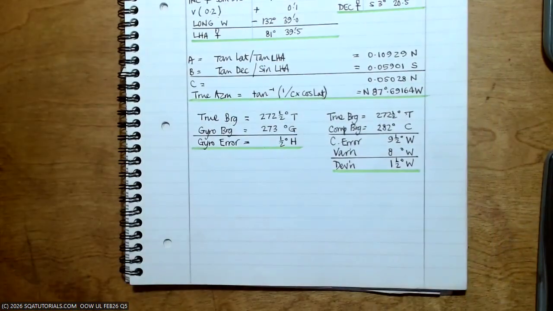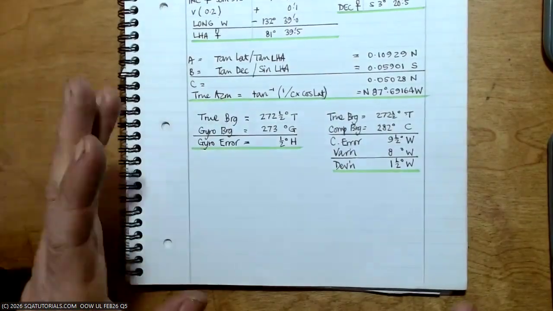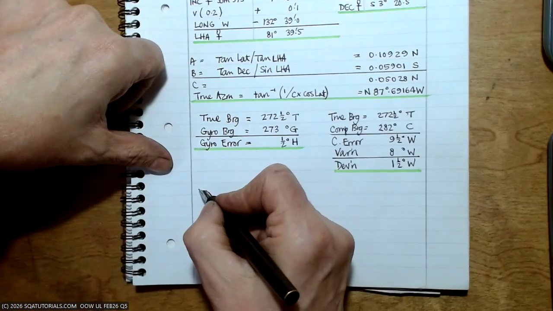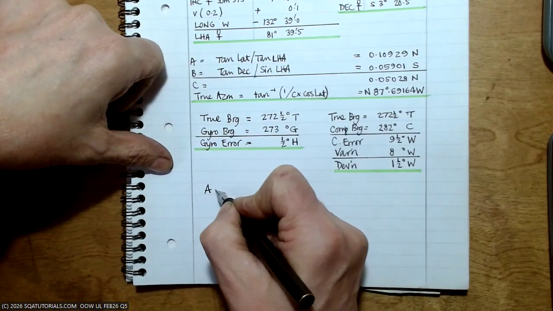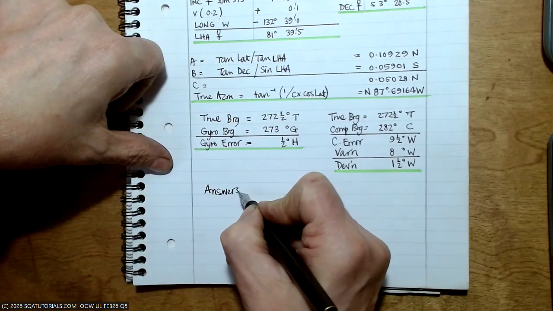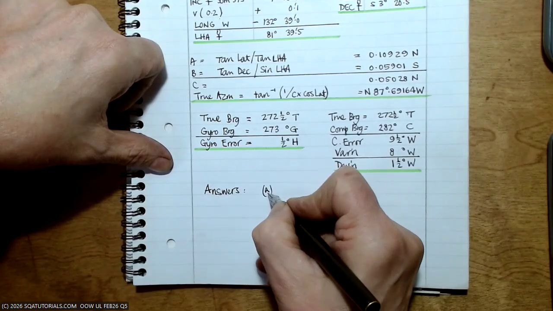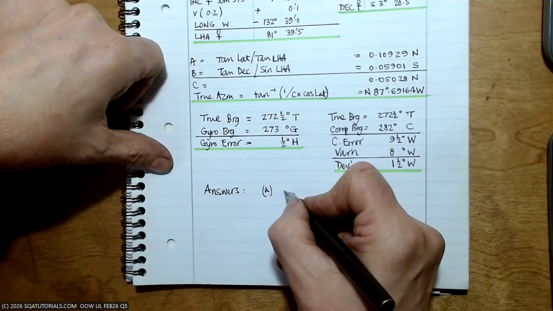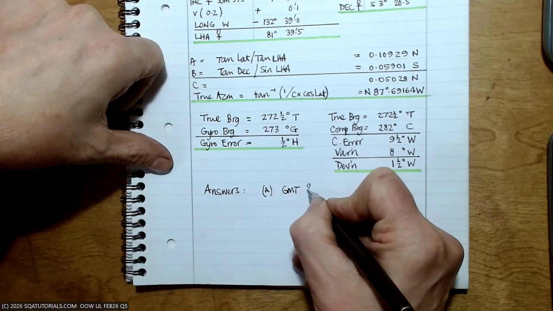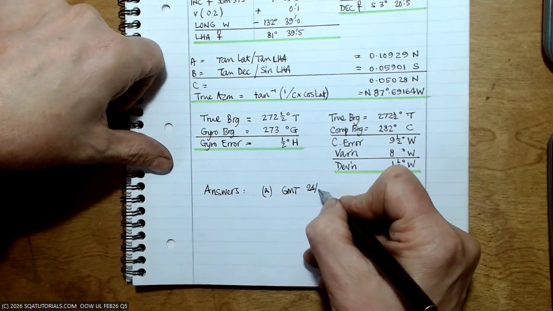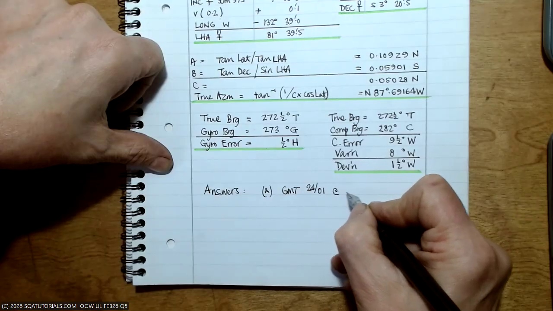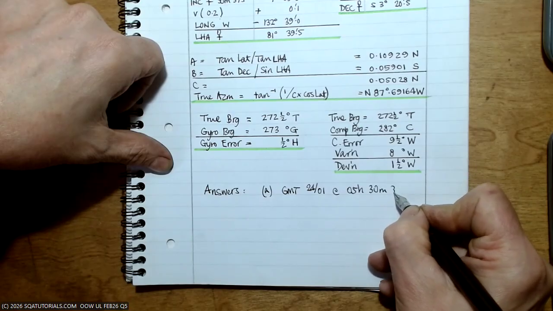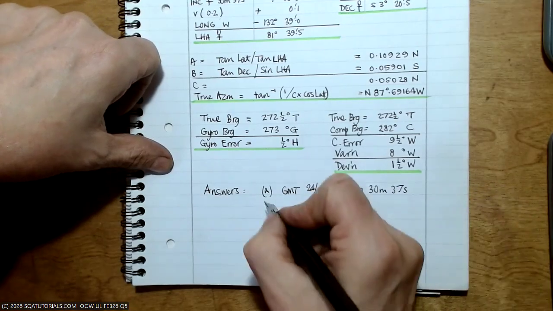So that being said, I said to you that I was going to give all my answers in one go, because I didn't want to interrupt my train of thought. So here we go. Answers. A, we were asked for the GMT. So the GMT was the 24th of the 1st at 05:30 minutes 37 seconds.